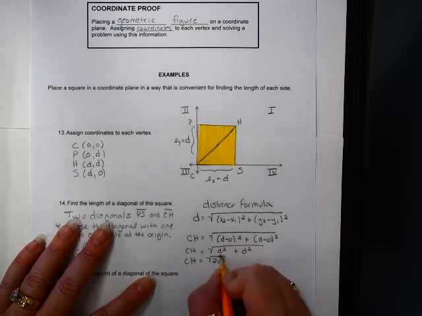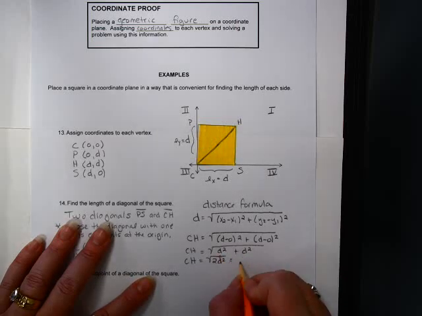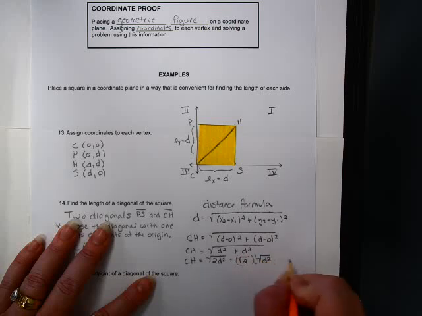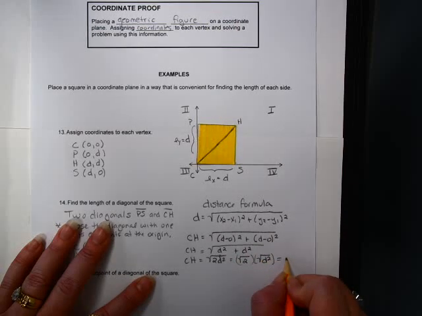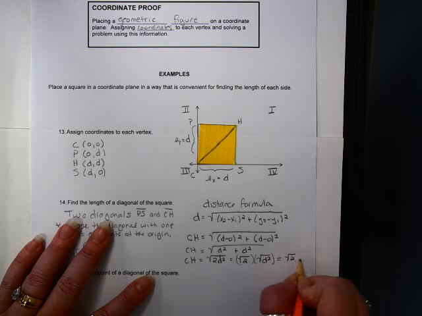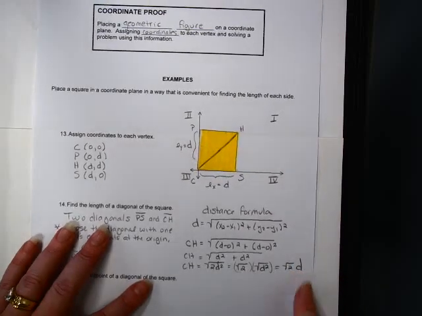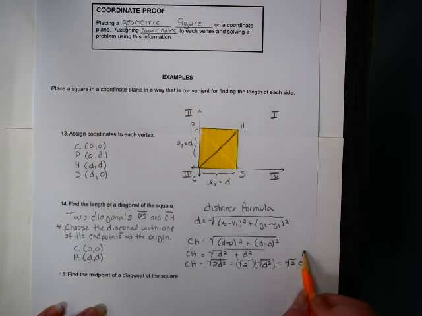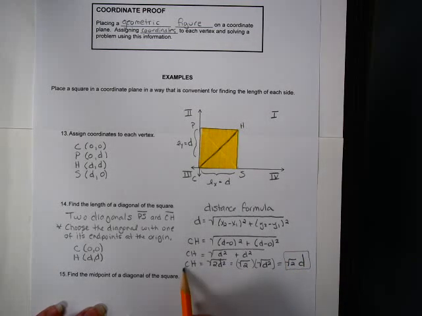Now remember, we can't leave it that way. We have to simplify it. So remember that you can separate this as square root of 2 times the square root of D squared. And that's just going to be the square root of 2 times D. And that is the length of CH.